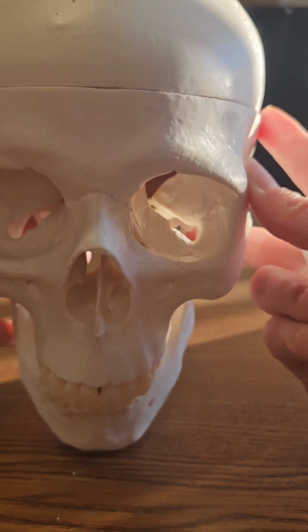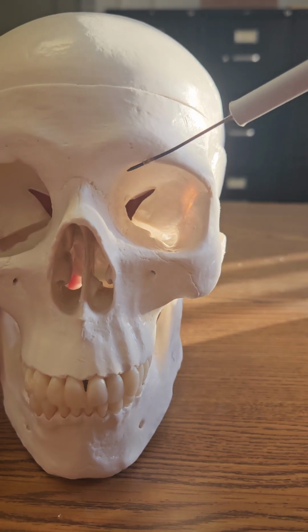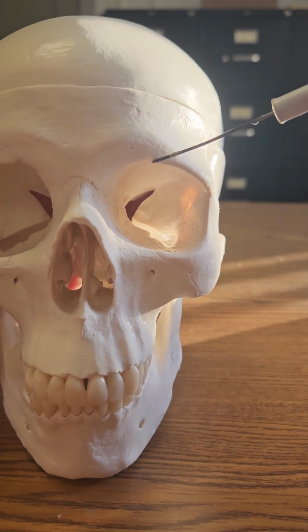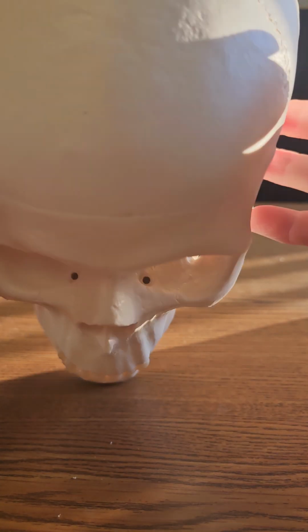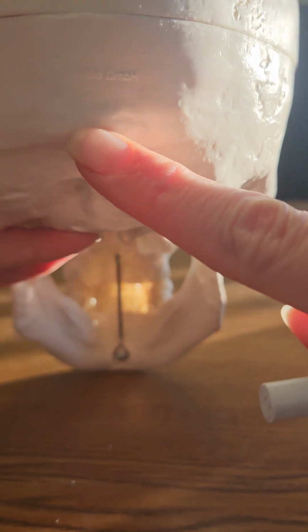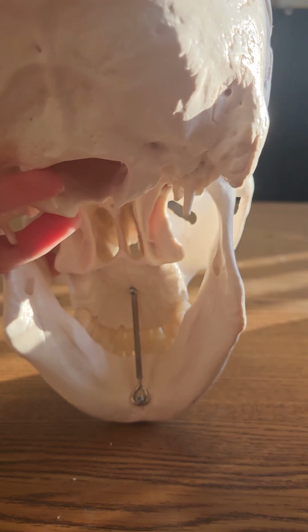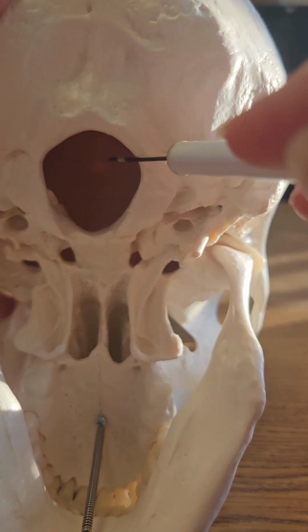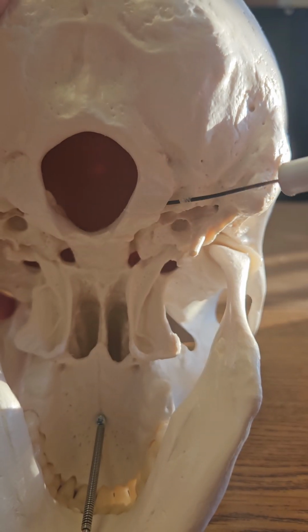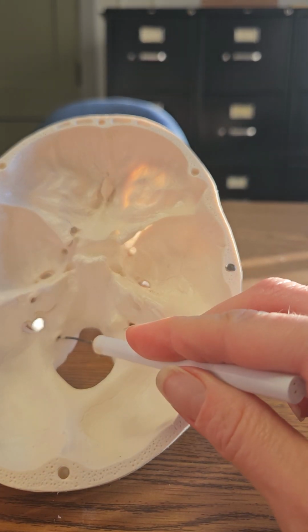So again, just to review those, we have our frontal bone with the glabella, supraorbital margin, supraorbital notch or foramen, parietal bones, occipital bone, external occipital protuberance, external occipital crest, foramen magnum, occipital condyles, and the hypoglossal canals.